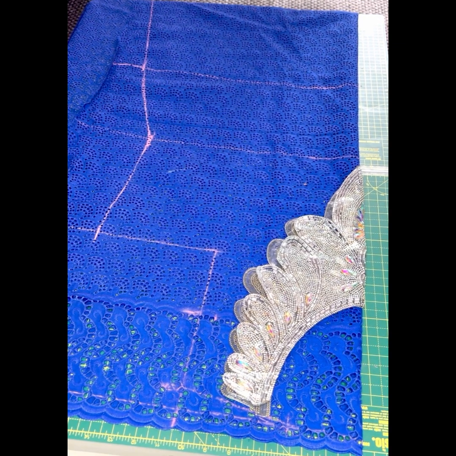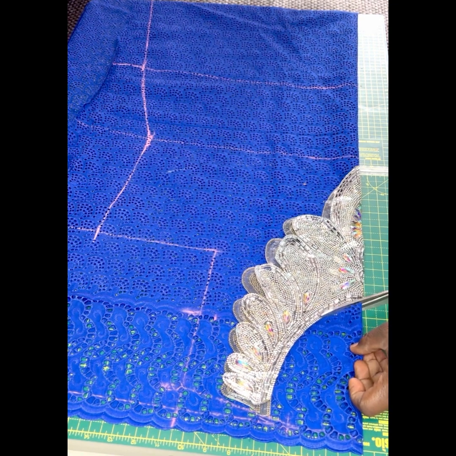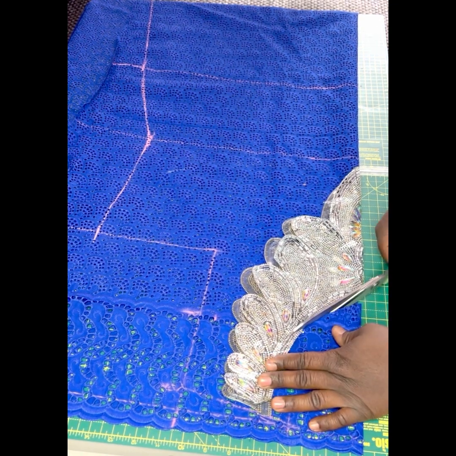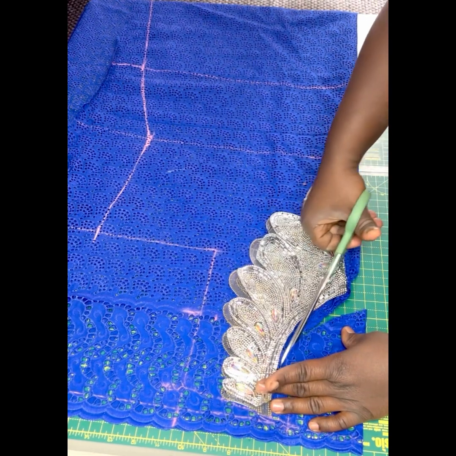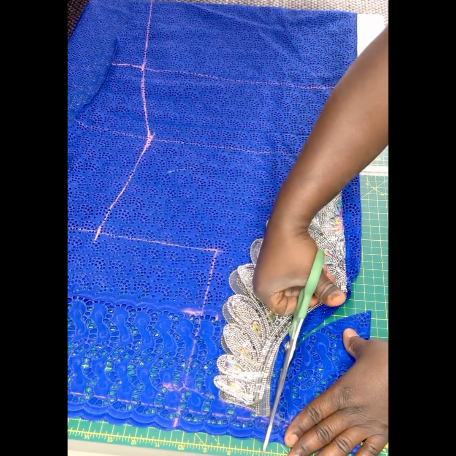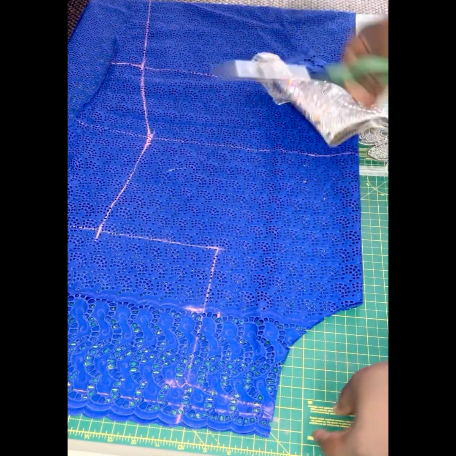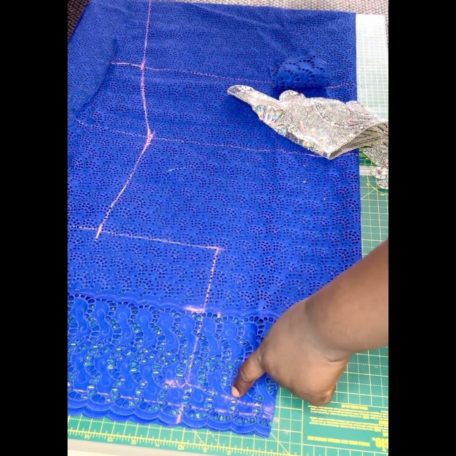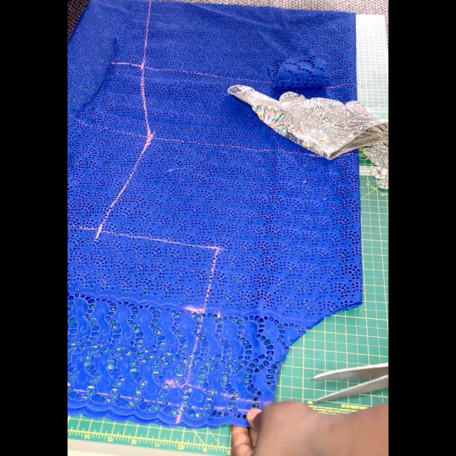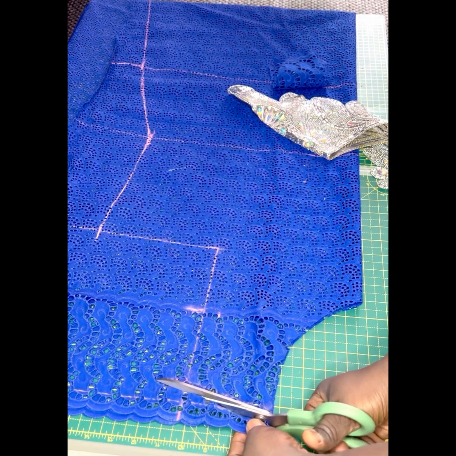So for me, it's still okay. I'll just go ahead and cut it. That's it. Then for the shoulder slope, just leave about 0.5 inch just for attachment.